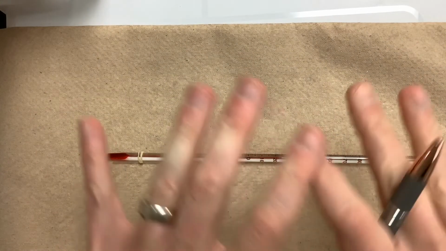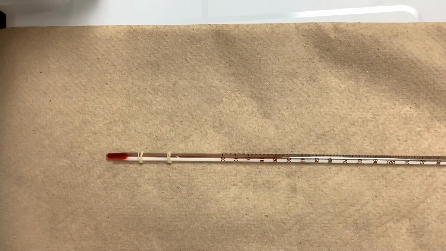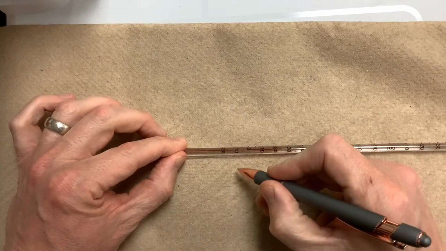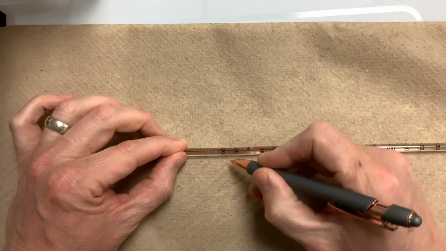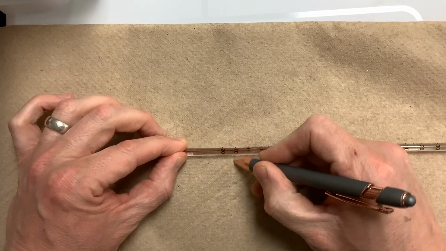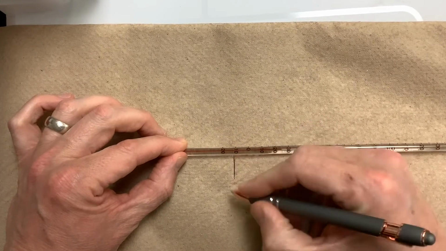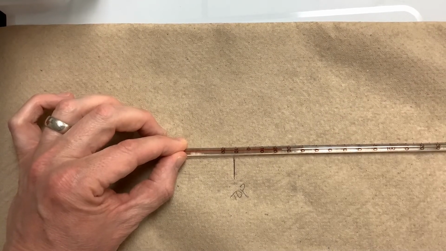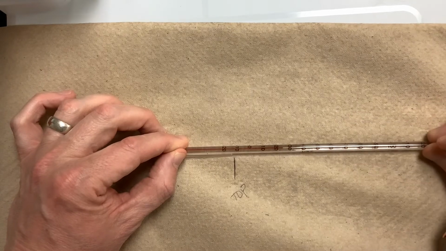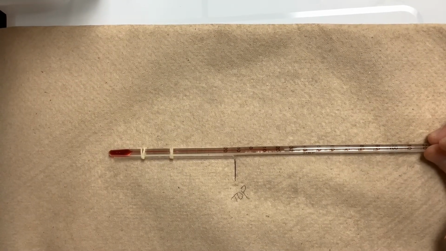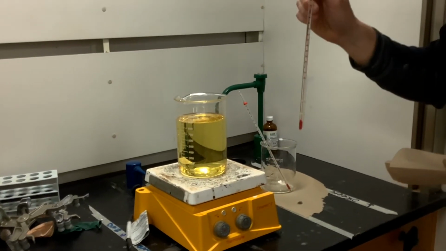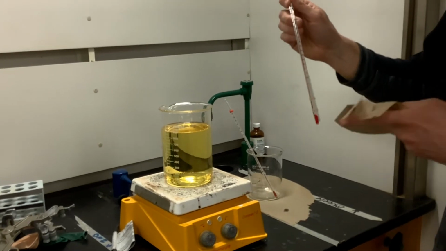Now you notice that I have the paper towel underneath it. What I'm going to want to do, and I can do this even before I leave to go put this in oil, I have the top of the capillary tube. I know it's hard to show, but I'm going to put a line, and I'm going to mark, and I can even just write top. That's the top of my capillary tube, and I care about that point. So when I come back, I'm going to be putting this right at that same spot when I set this up.